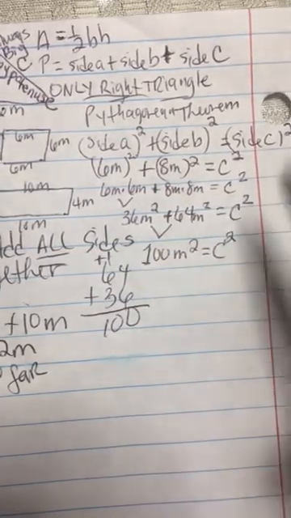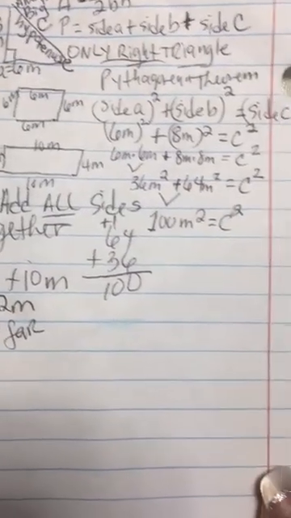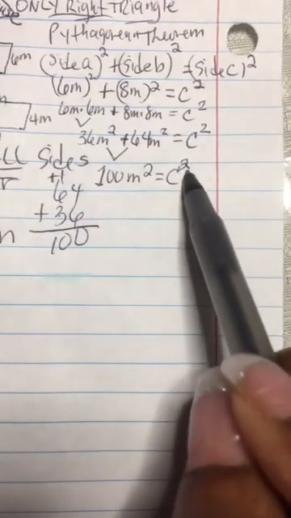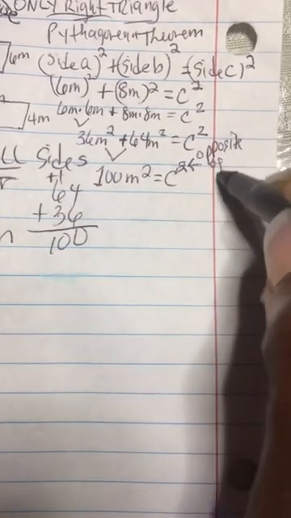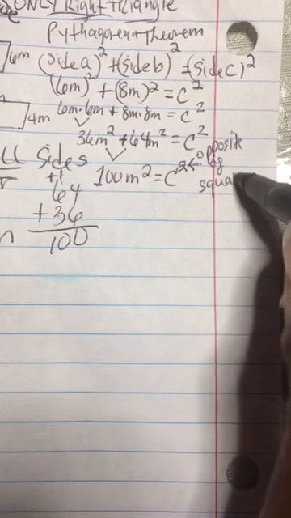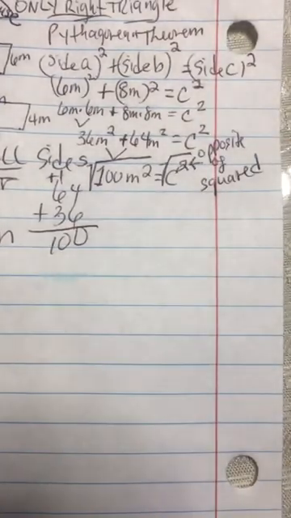Remember, we're just trying to get C by itself. The side is C, but we have C squared. So how do we get rid of this little squared? What is the opposite of squared? The opposite of squared is square root. So we take the square root of both sides.